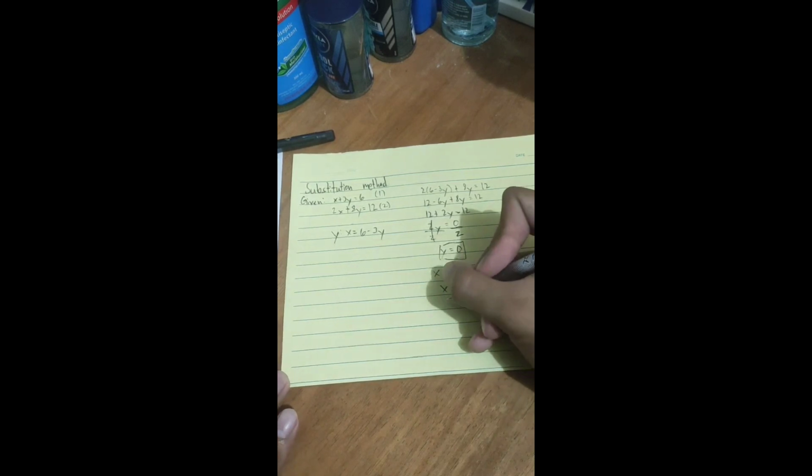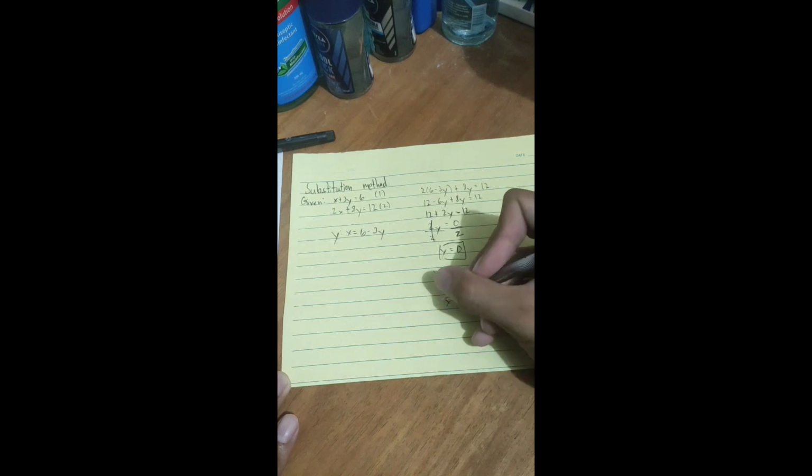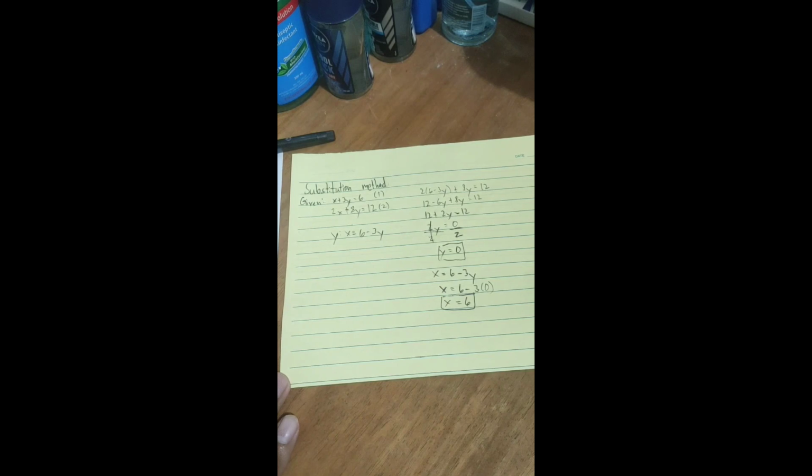So, x will be equals to 6. So, ganyan lang kadali ang substitution method. So, ngayon naman, tuturuan ko naman kayo kung paano gamitin itong elimination method.